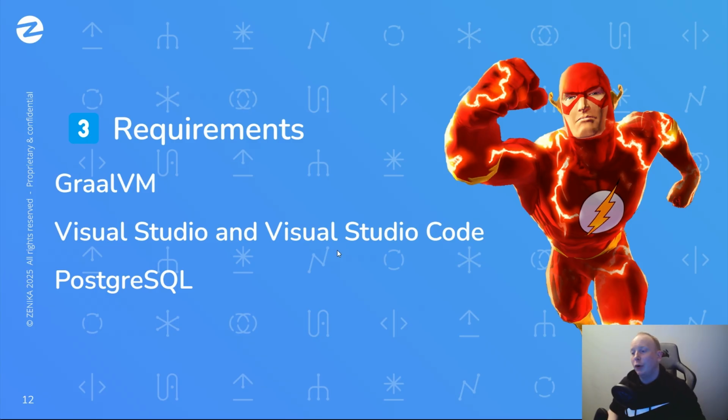So we have seen native image, GraalVM. It's time to get our hands dirty and practice with this topic of seeing which is better. And we need for this some requirements: the GraalVM, the Visual Studio and Visual Studio Code, PostgreSQL. So let's see how to get all of this.